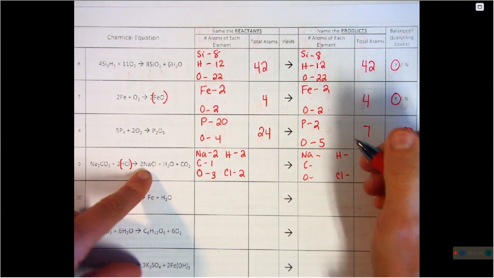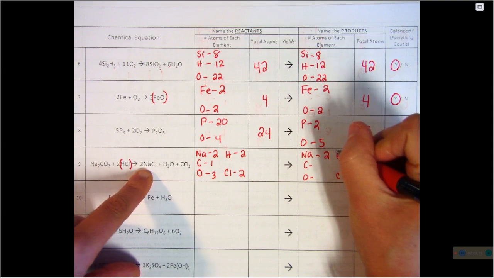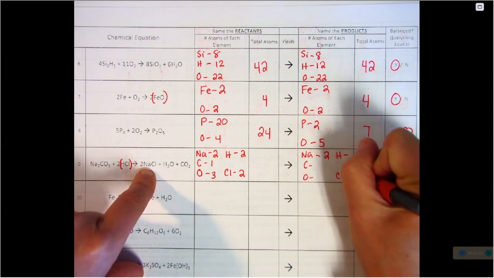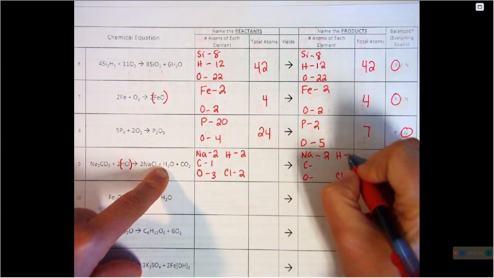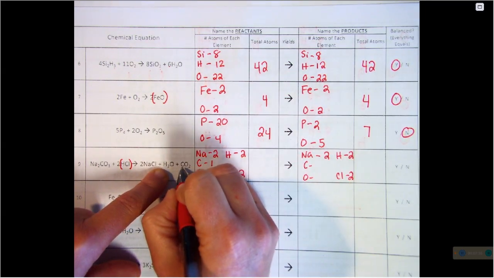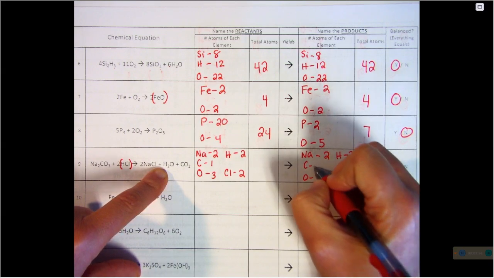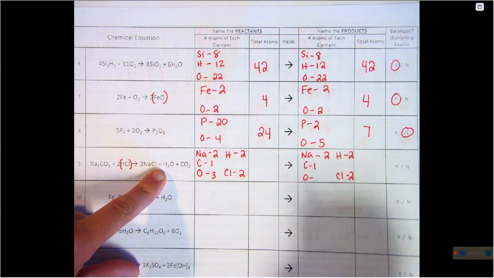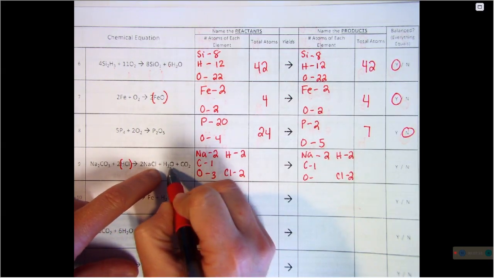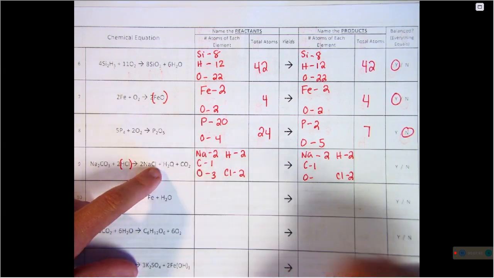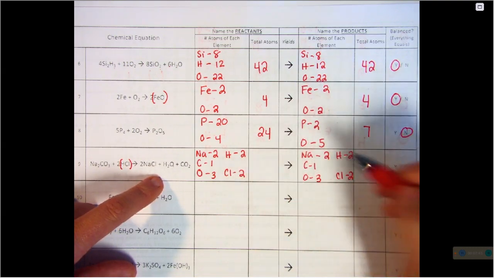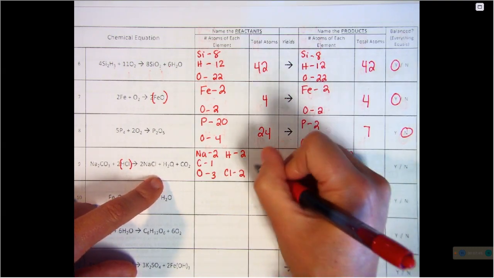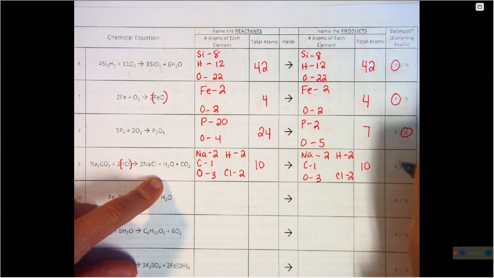On this side, I have 2 sodiums. I have 2 chlorines. Be sure you write that in the chlorine spot. I have 2 H's. And I have 1 carbon. And I have oxygen. I got 1 oxygen here and 2 here. That's 3 oxygens. So notice, 2, 1, 3, 2, 2, 2, 1, 3, 2, 2. That means I have 10 on each side, and I am fully balanced.